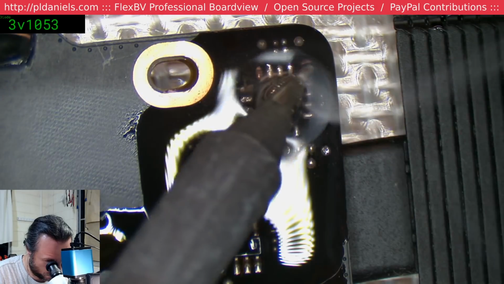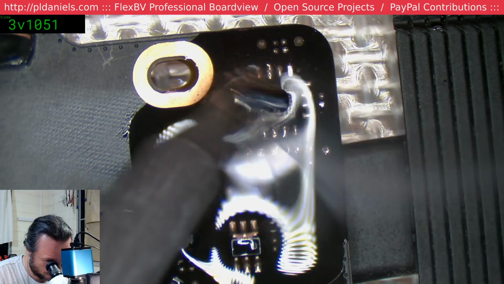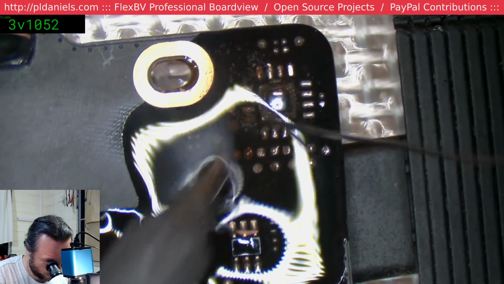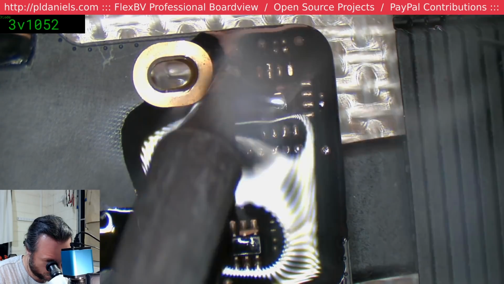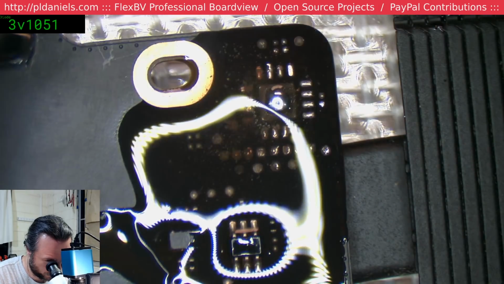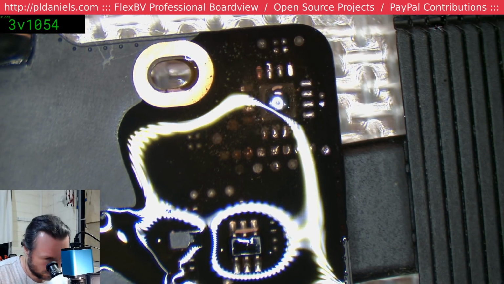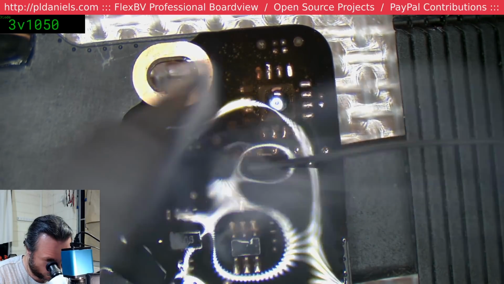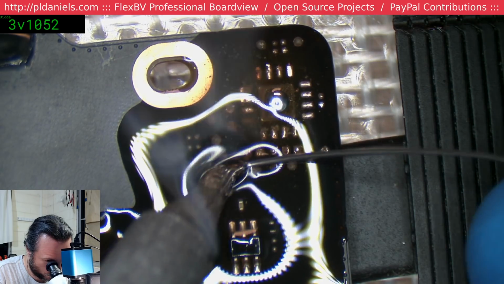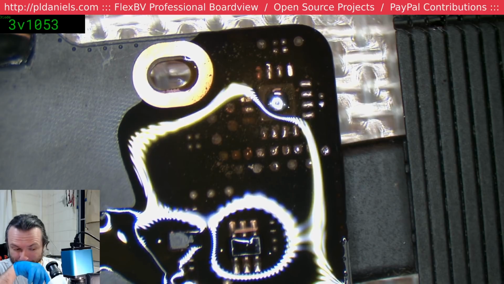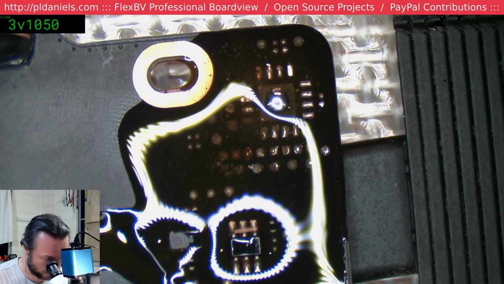Damn pad stealing all my solder. Some of those test pads are less than ideal.